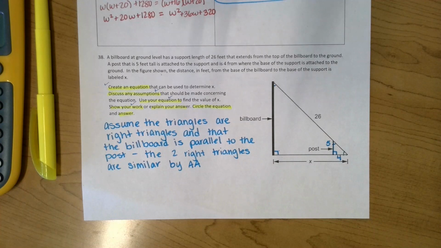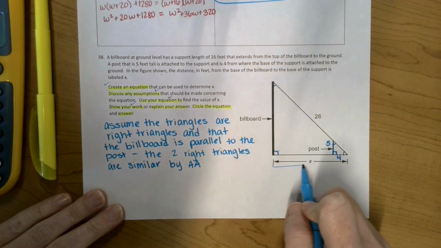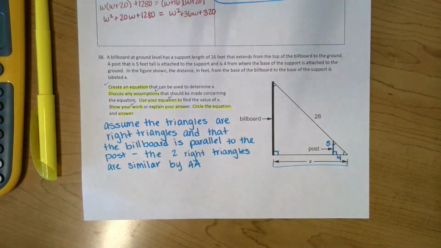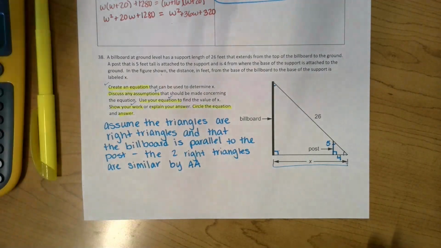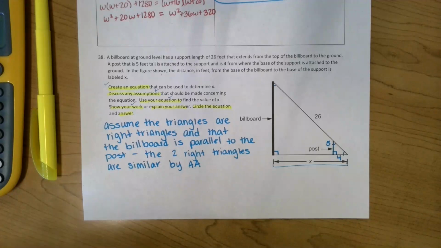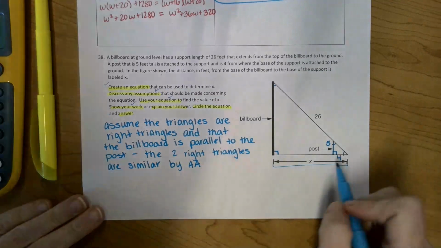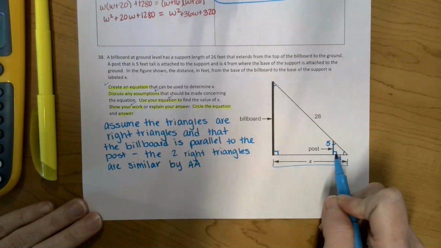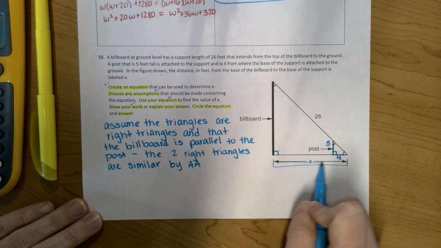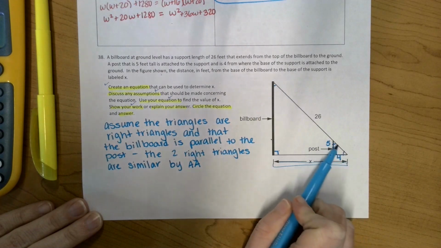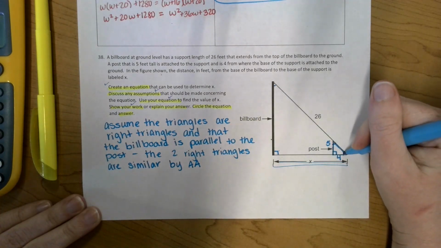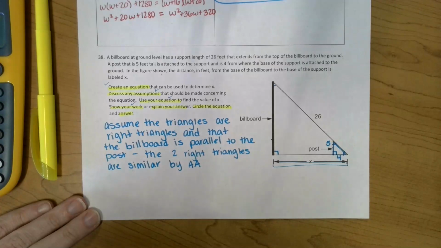Okay, so now let's create our equation. We are trying to figure out how long this is. So if these are similar triangles, we have to figure out what sides we have in common. We have to figure out the scale factor or set up a proportion. I can't do that yet. Right now I have 4 and x. I have 5 and this unknown side. I have 26 and this unknown side. But this unknown side would be easy to find with Pythagorean theorem.